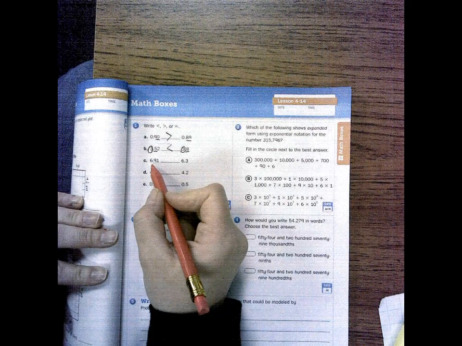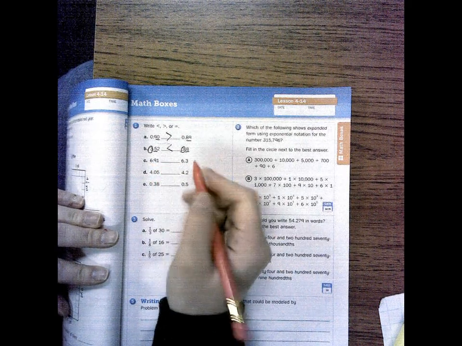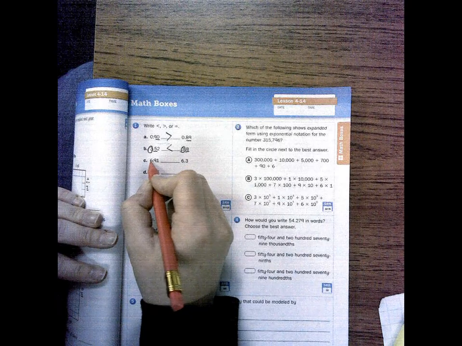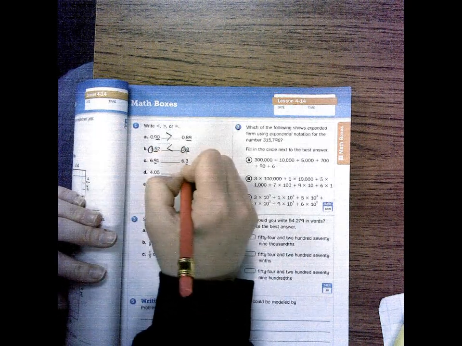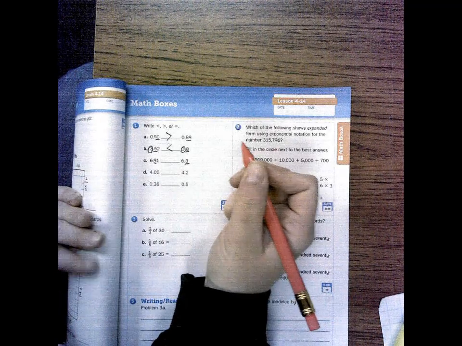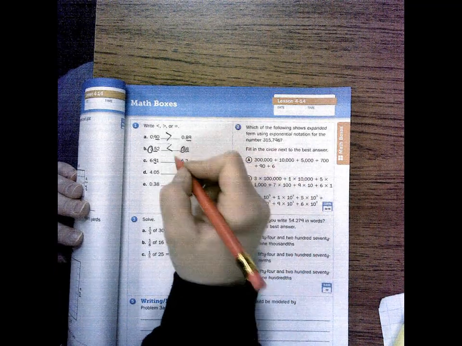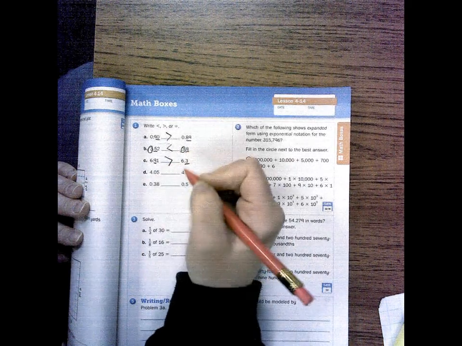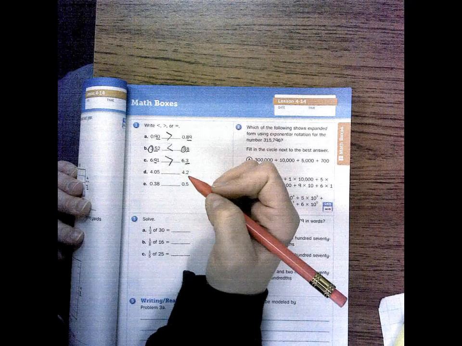Next one is 6 and 91 hundredths compared to 6 and 3 tenths. Well, I know the ones place both has a 6, so let's look at the tenths place. A 9 and a 3. What's bigger, 9 or 3? The 9 is bigger, so 6 and 91 hundredths is greater than 6 and 3 tenths.